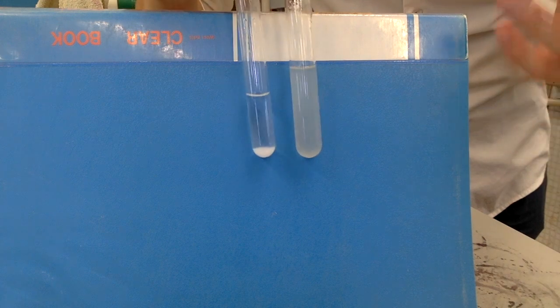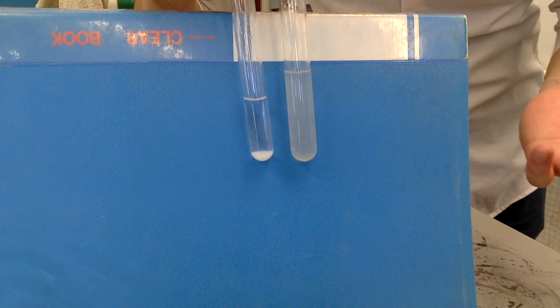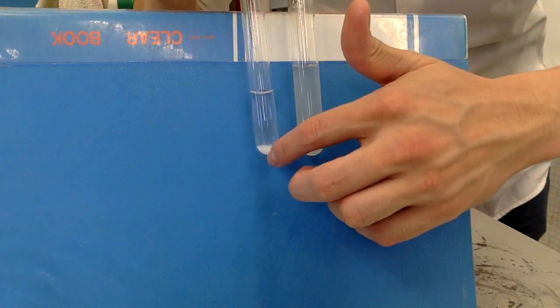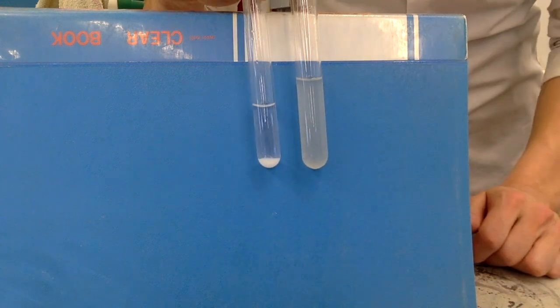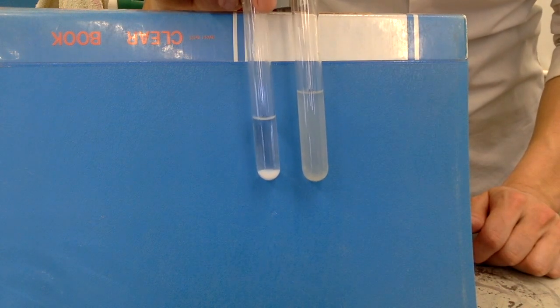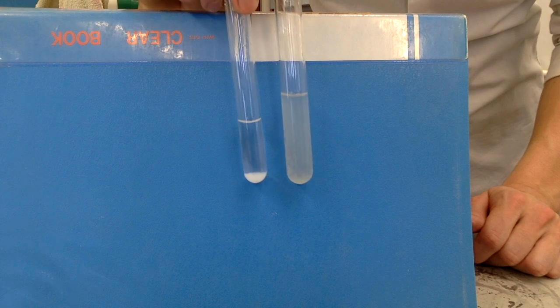Okay? With sufficient time, the white precipitate sinks to the bottom, and this is how it looks like. Okay? So that would be the end of this experiment.